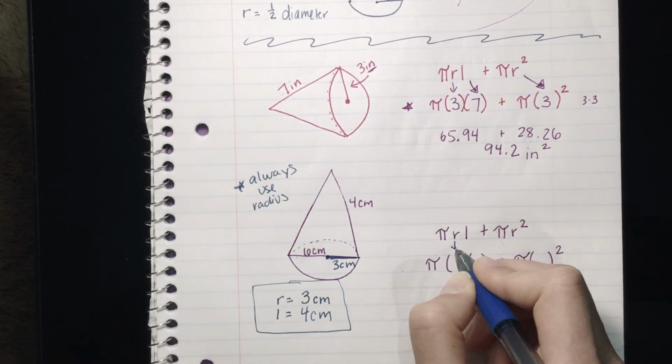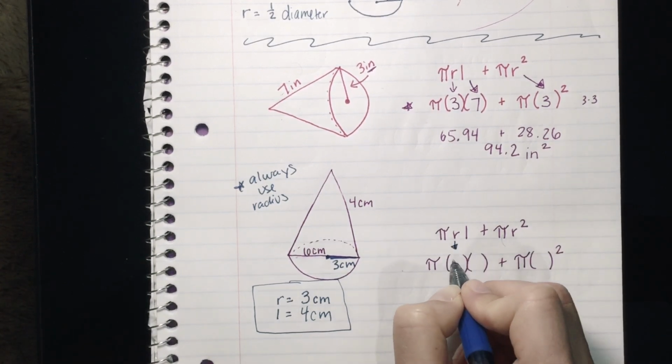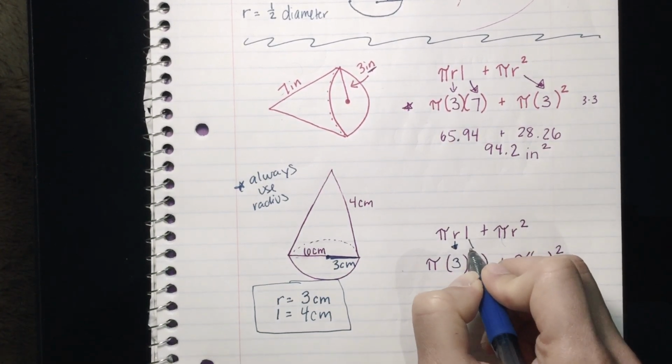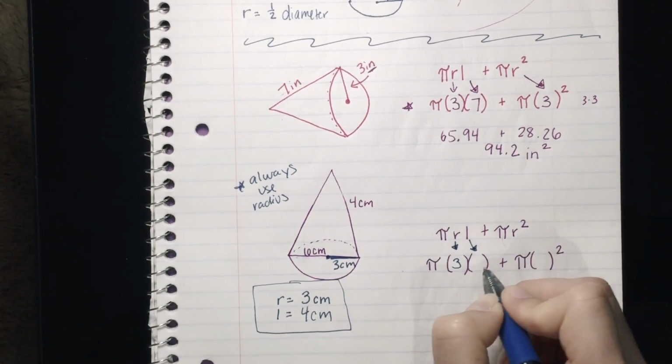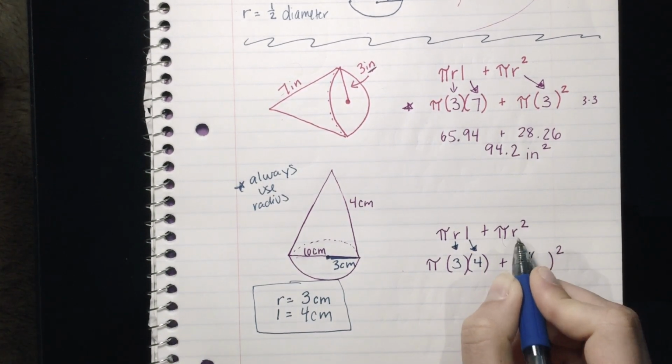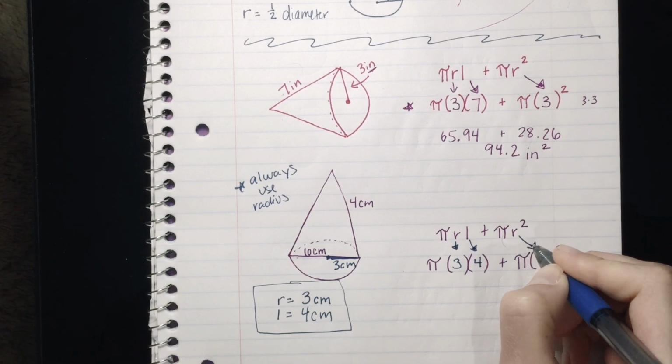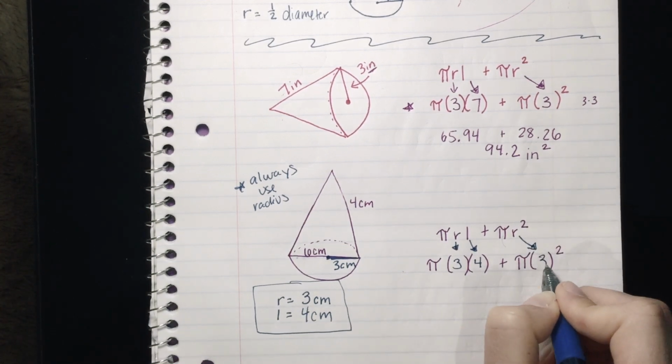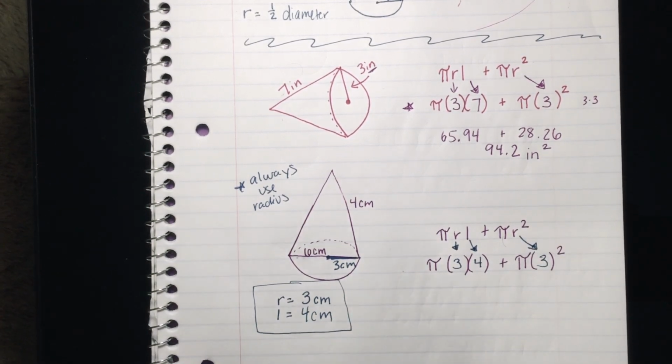So our radius, we know our radius is 3, and we know our length, we said, was 4. And our radius, we just said, was 3. Okay, now we've got all the things that we need.